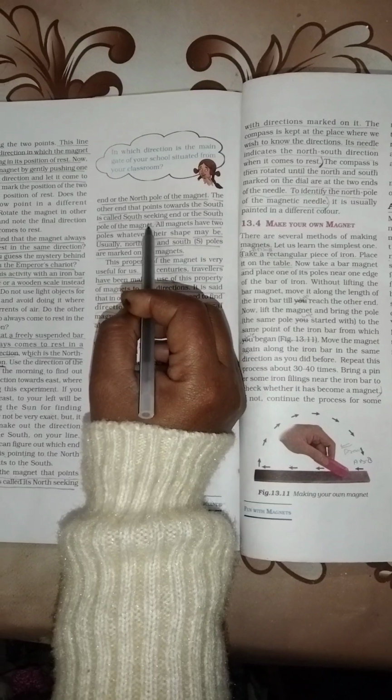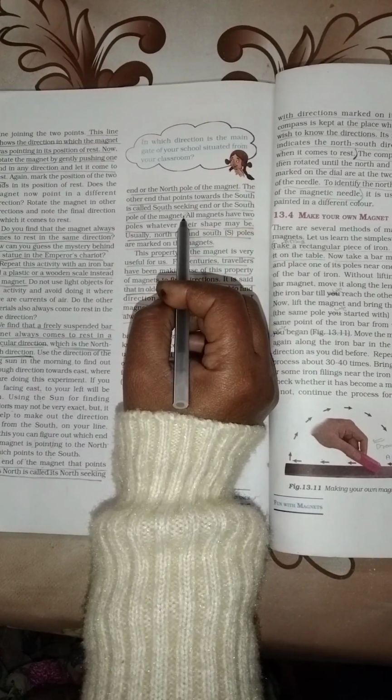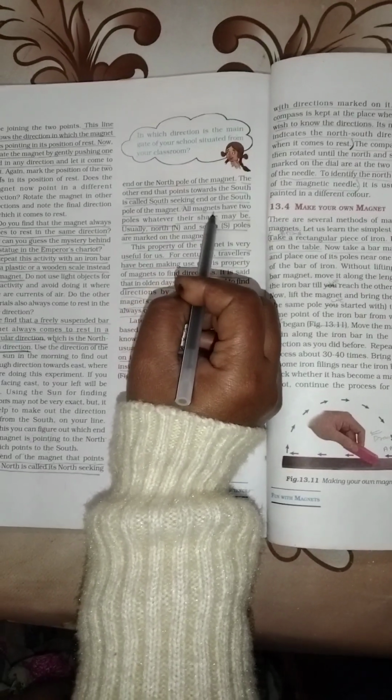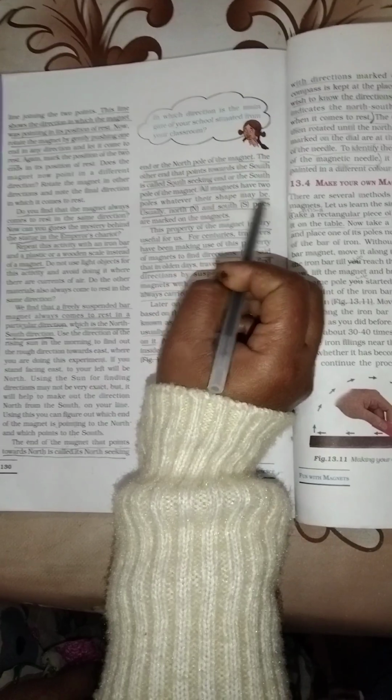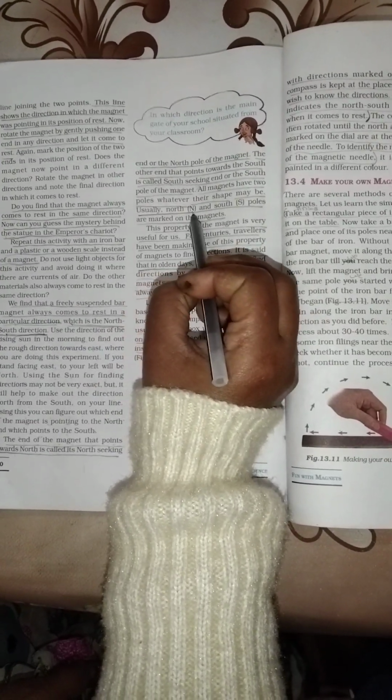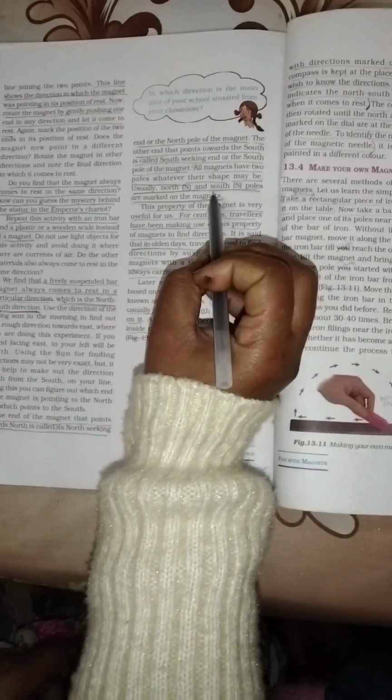It means the earth's magnetism attracts the magnet's north pole. All magnets have two poles, whatever their shape may be. Usually the north pole and south pole are marked on the magnet.